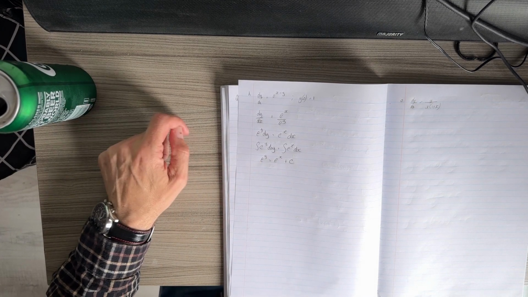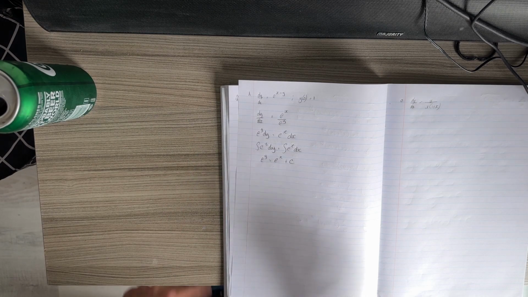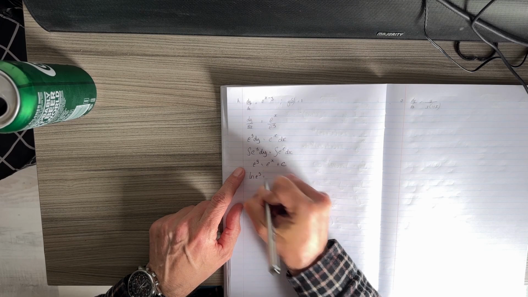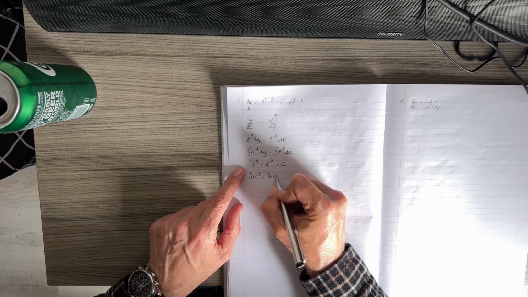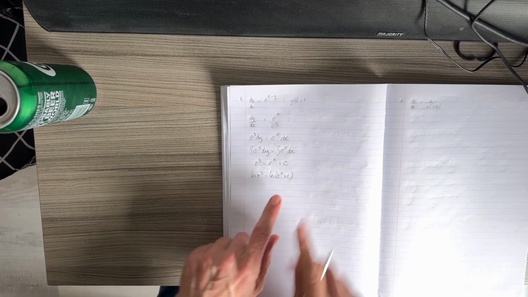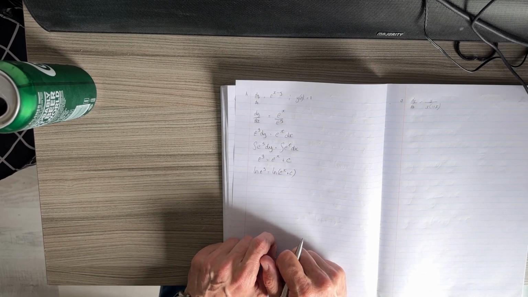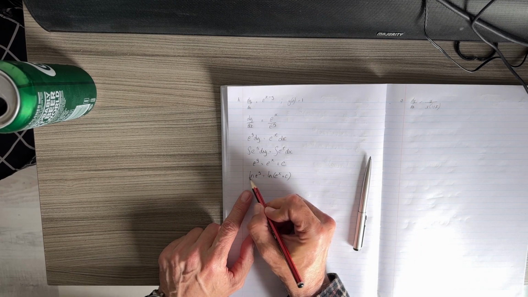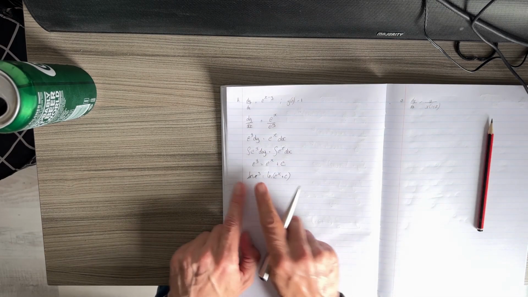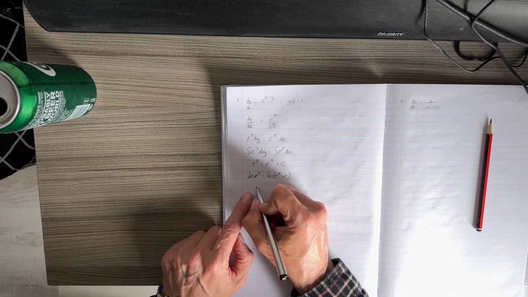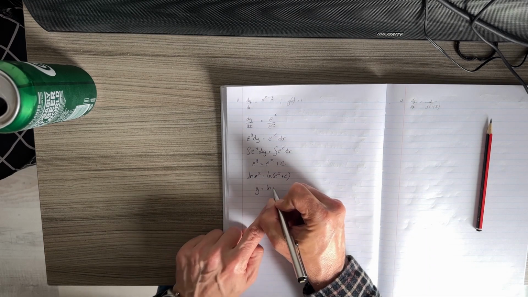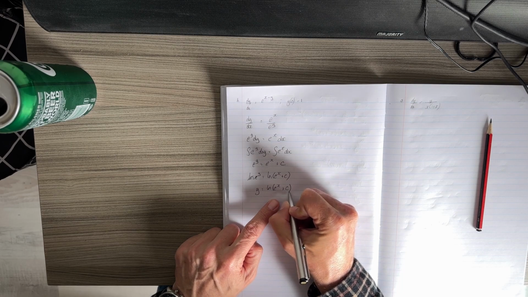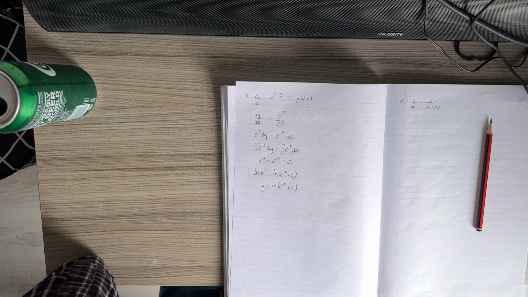Well, to cancel the Euler's number, e, we take the logarithm. So the logarithm of e to the y is equal to the logarithm of e to the x plus c. Put the whole thing in brackets. What happens here? The logarithm cancels the e, so we have y equals the logarithm of e to the x plus c. And we are almost done.